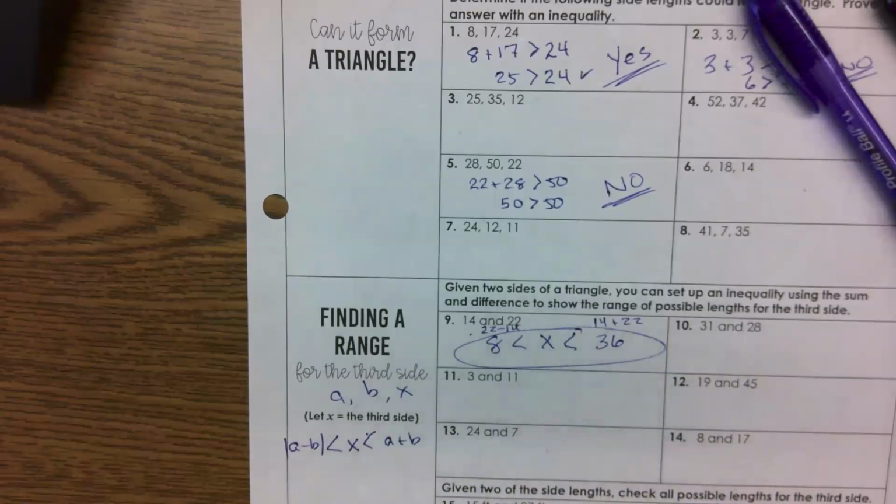How do you know it's 8 plus that? So let's try with 11. What would you get? X is pinched between what two values?